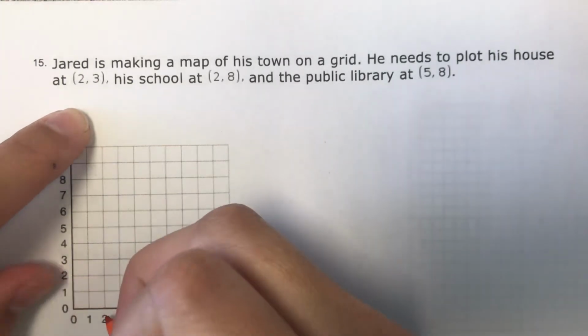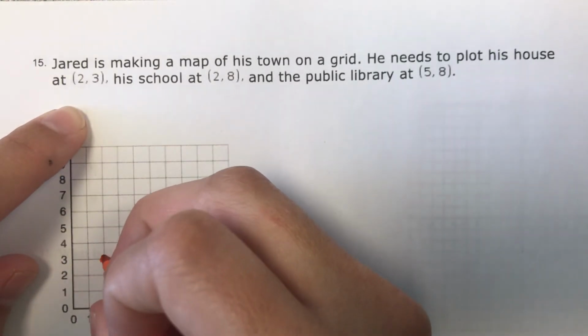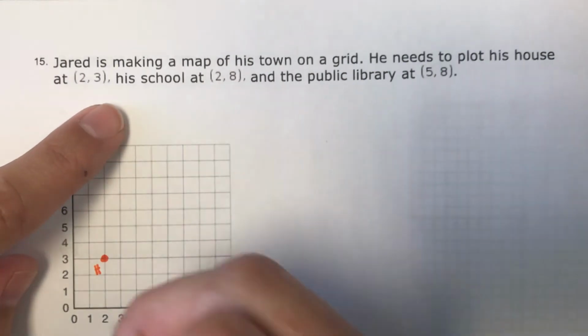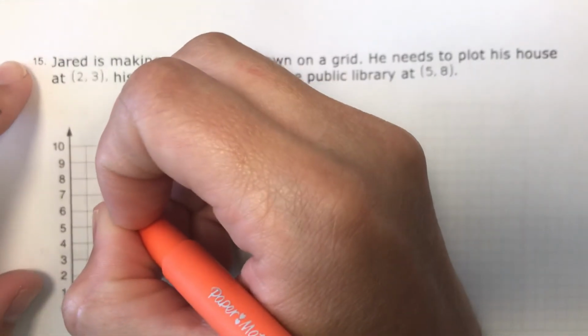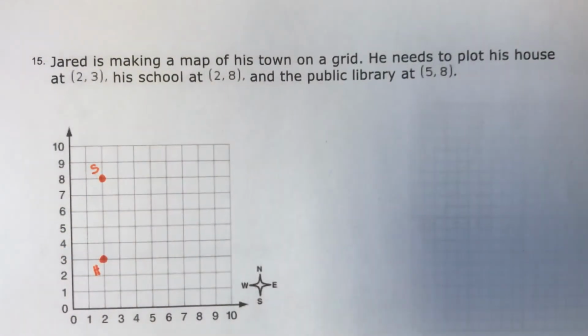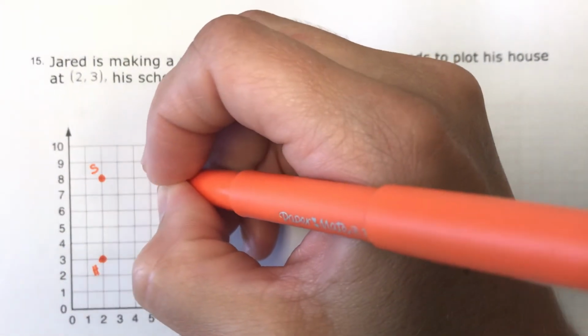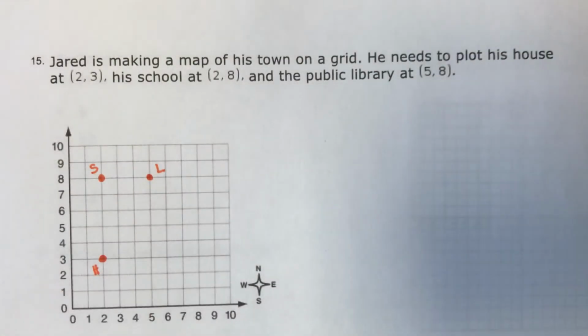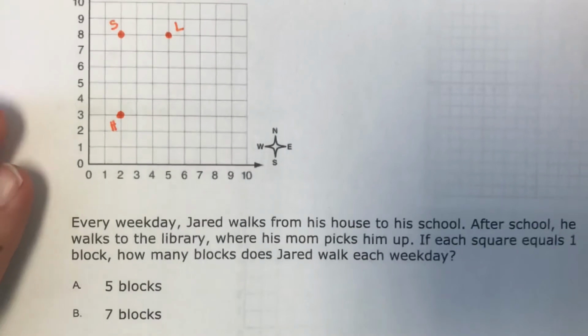So his house is at 2-3. I'm going to put an H for his house. Okay, his school is at 2-8. Put an S for his school. And then the public library is at 5-8. Okay, so we've plotted everything we need to plot. Now let's go down here.